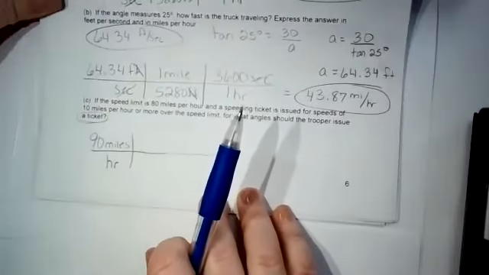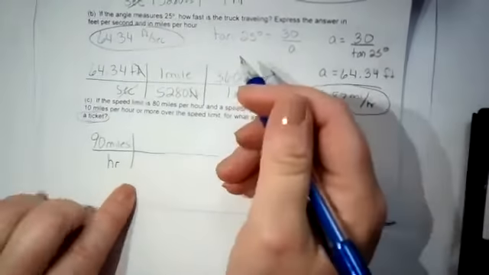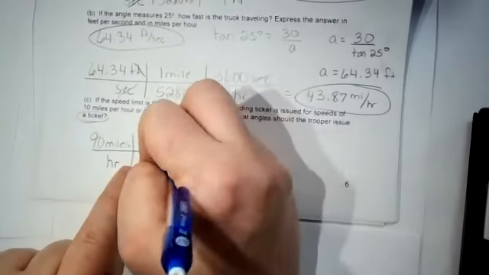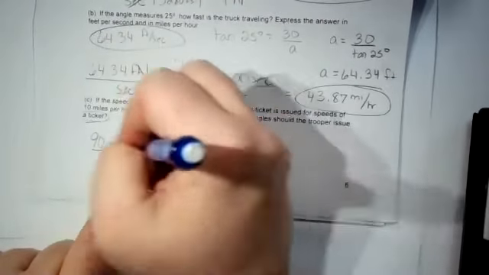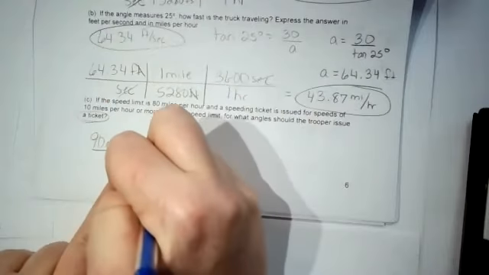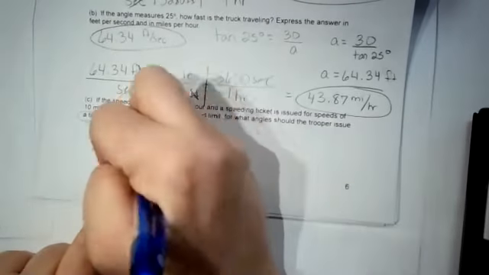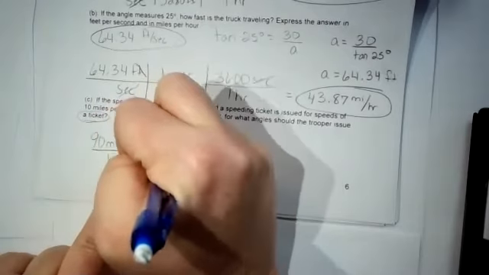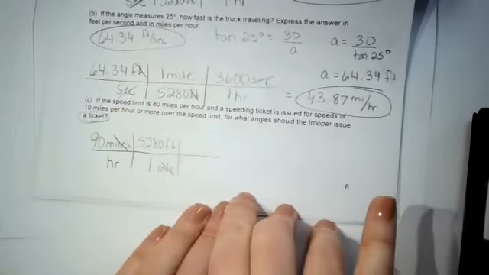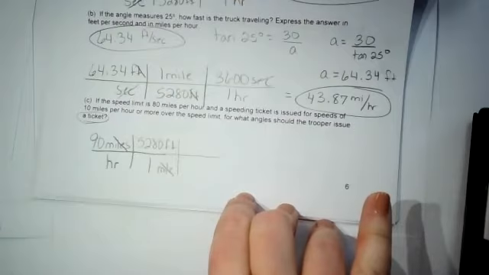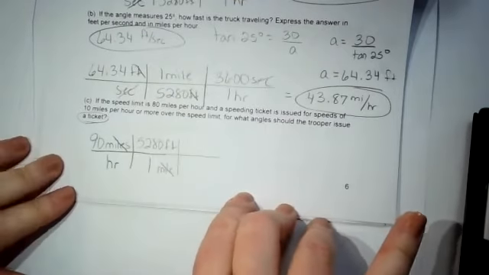So if I have miles and I want to go to feet, I want my miles to cancel. So I'm going to put miles on the bottom and feet on the top. Does that make sense? I wanted my miles to cancel, so I put them on the bottom and the feet on the top.